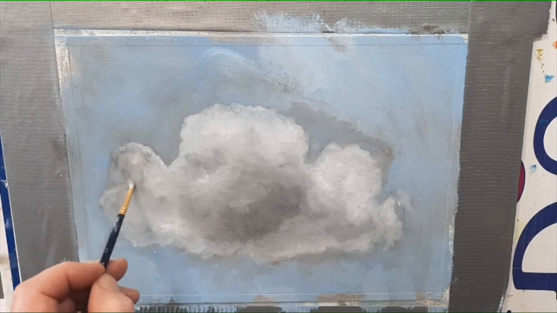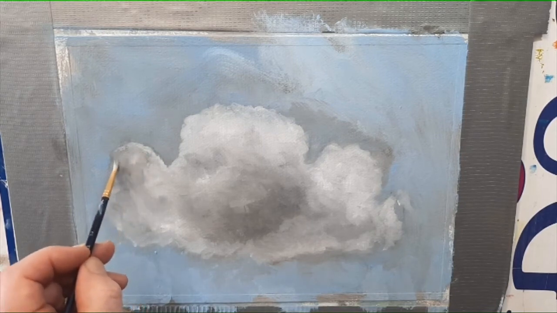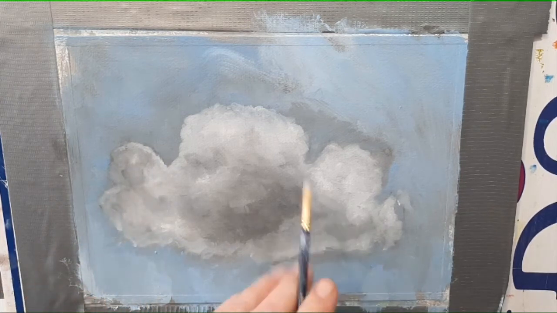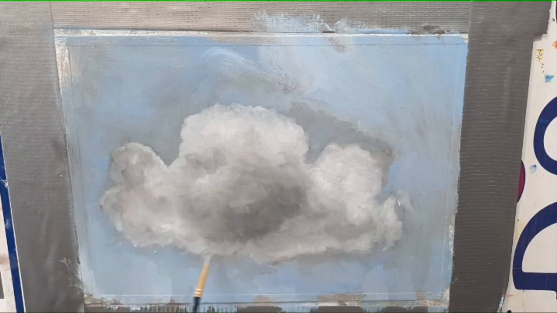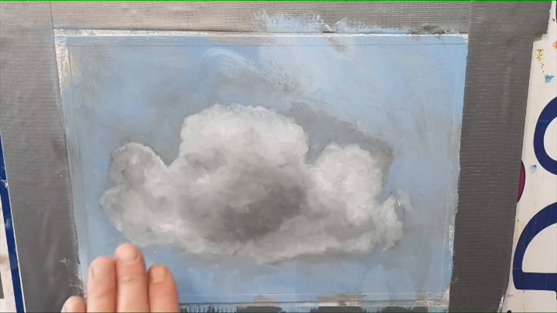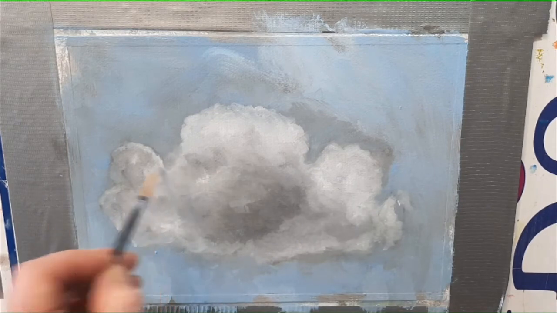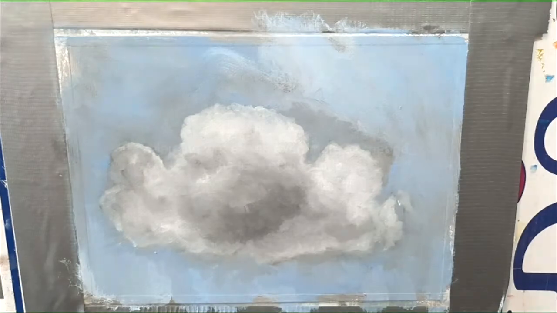So you can see that all the way through now. So I'm actually merging the tones with a particular type of mark, and we're getting that sort of thing to happen as well. And again, just maybe feather out the bottom edges a little bit more there. But hopefully you can see how we can create some structures within clouds using the method that we've talked about.